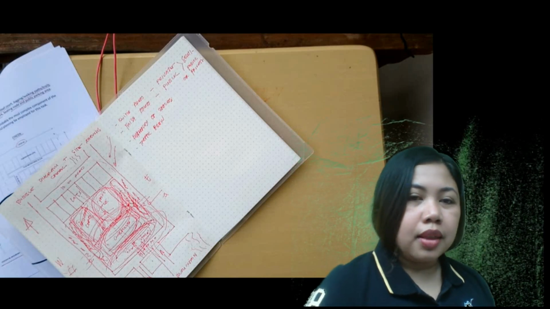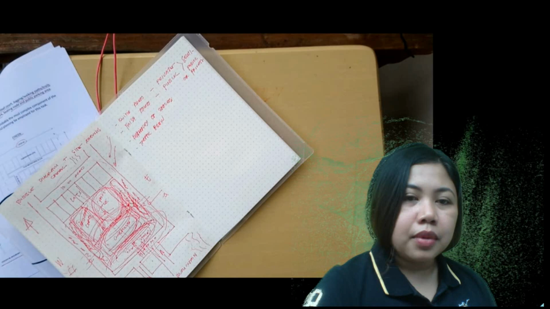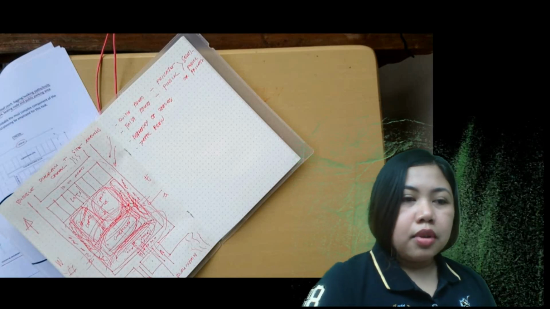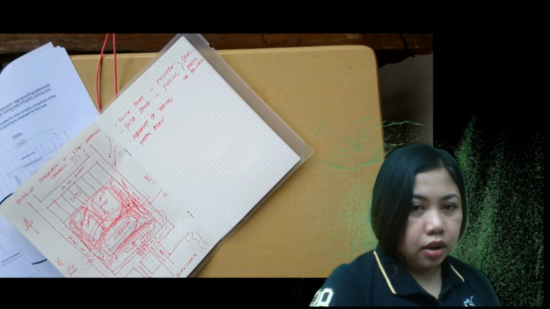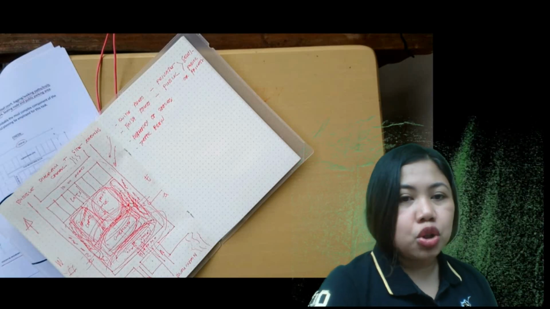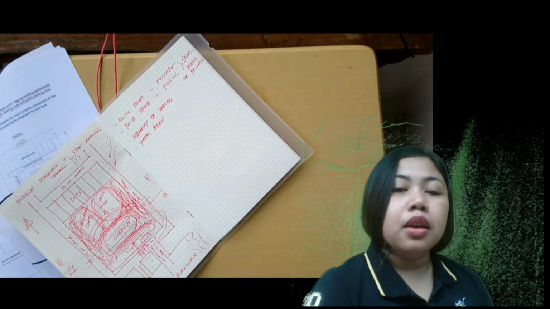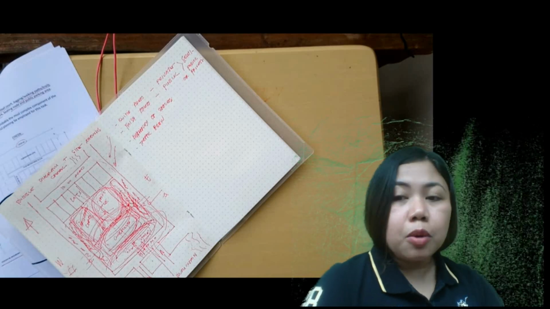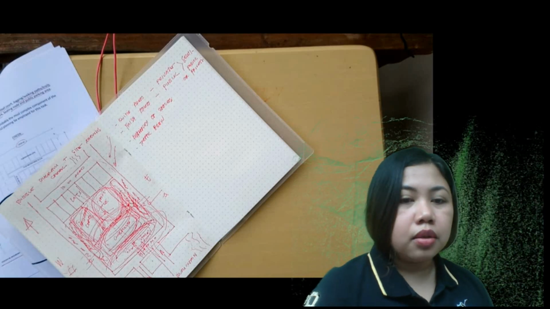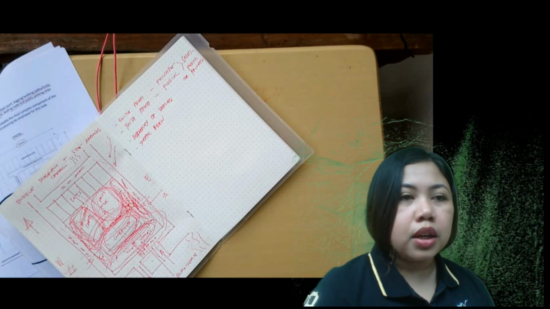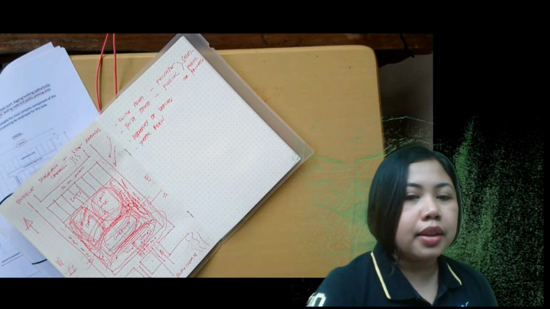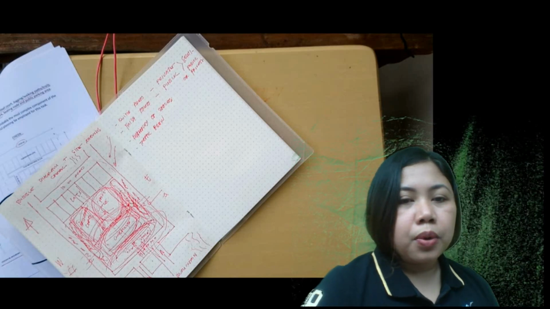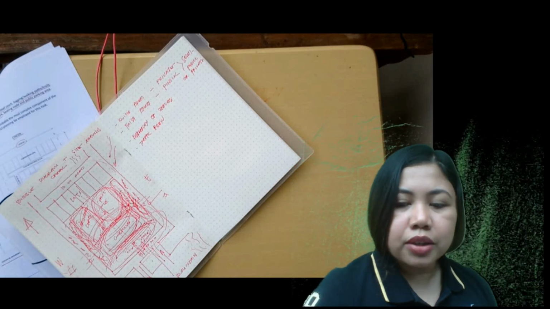So in our case, in this problem, it's stated that the recreational area or the clubhouse building should be the focal point of the whole development, and it should be seen on each side, four sides. So that's it. Okay, so moving on to the next slide.